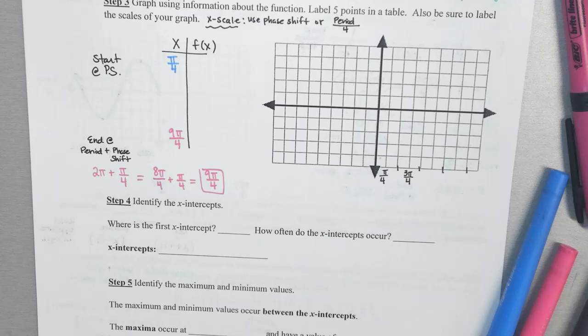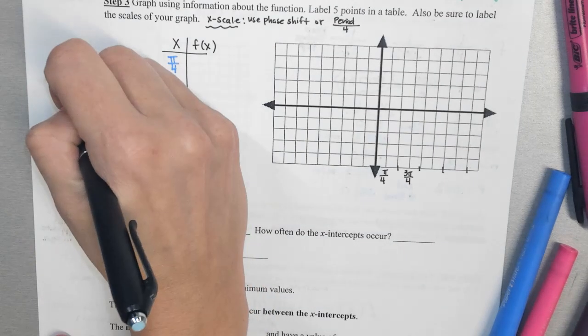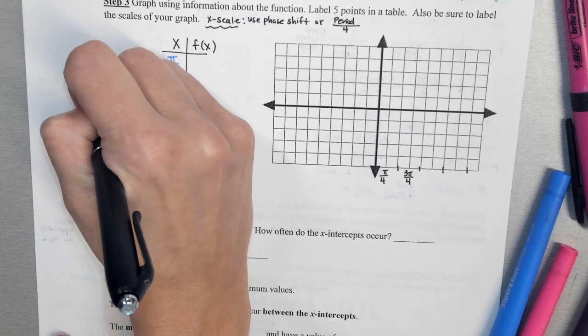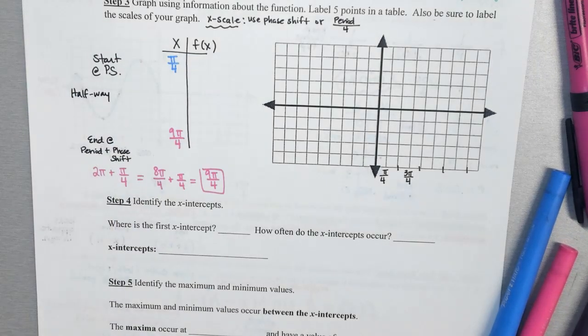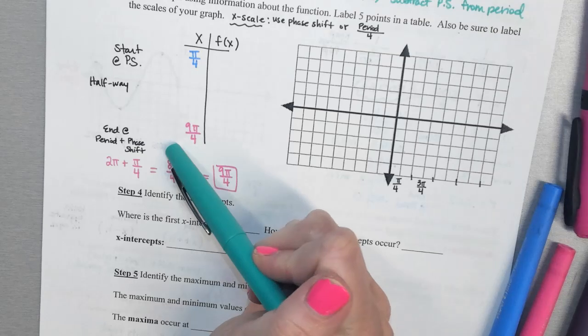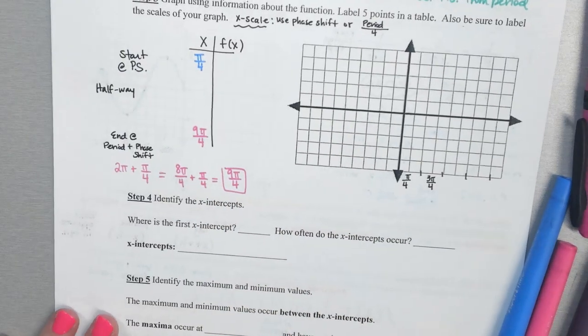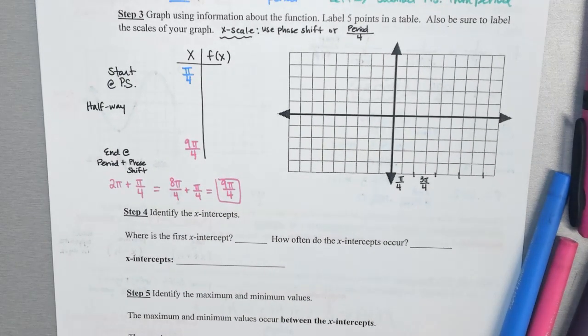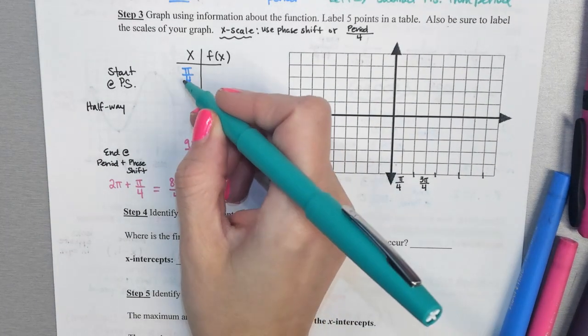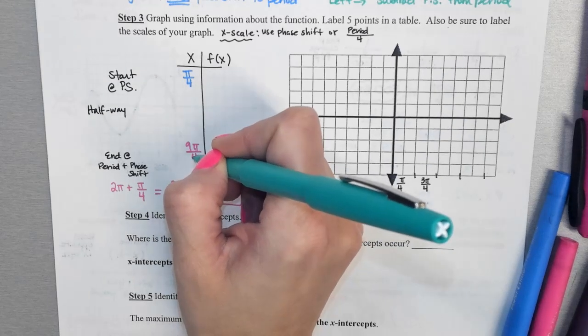Okay, now anytime you're trying to find the halfway point, when you have something halfway, you are finding the average. So when you're finding the average, you add things together and divide by 2. There are a couple different ways that you can do this. I'm going to show you how to do it algebraically, but I'm also going to show you how to do it on the graph, which might be a little easier for some of you. So if you add pi over 4 plus 9 pi over 4, what do you get?